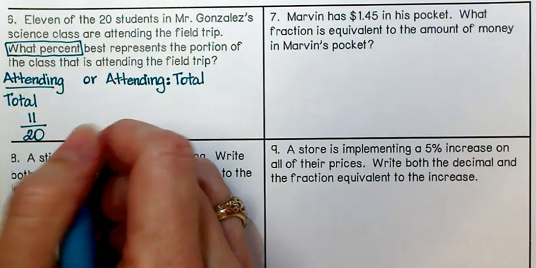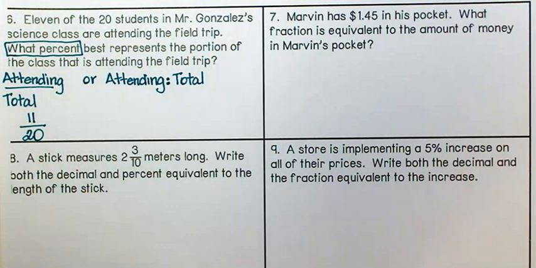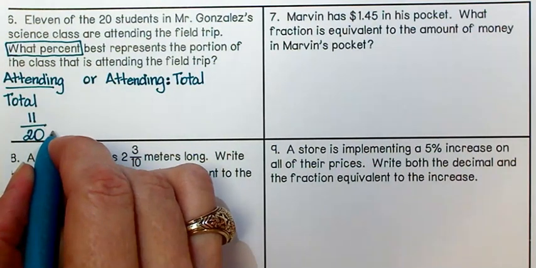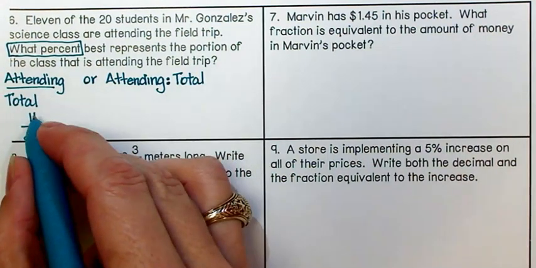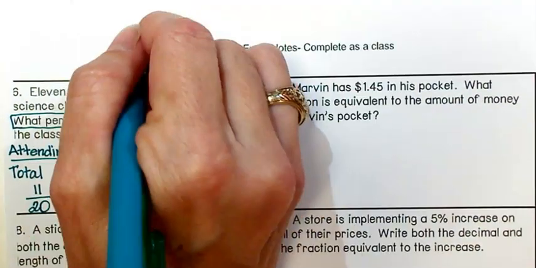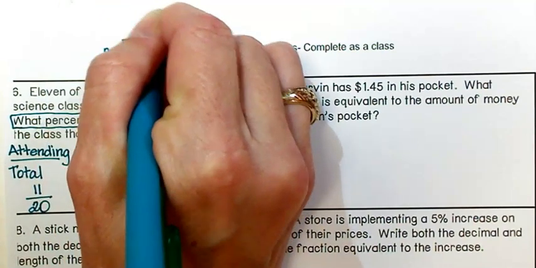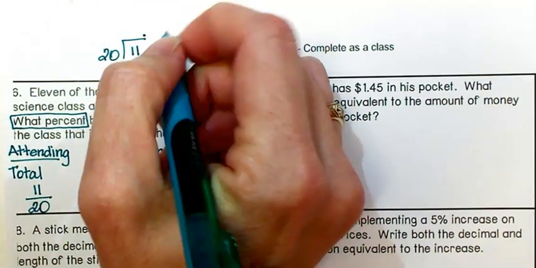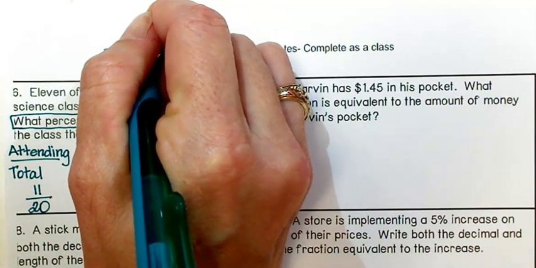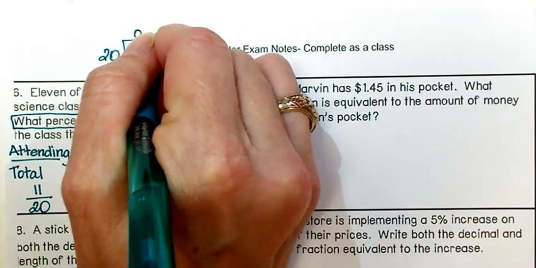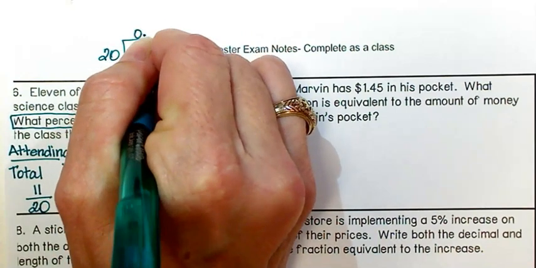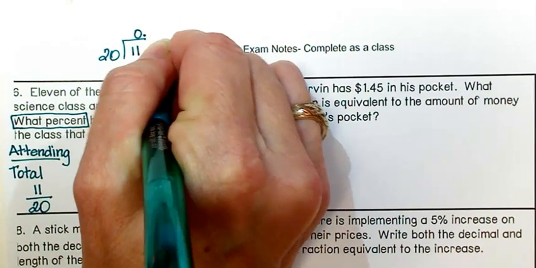Okay. I am going to show you a couple of different ways. One or two ways are easier than some other ways. But you can do just 11 divided by 20, but that involves long division. But you can do it. And if I'm doing it, I expect you to do it. 20 will not go into 11. So we bring down a 0.